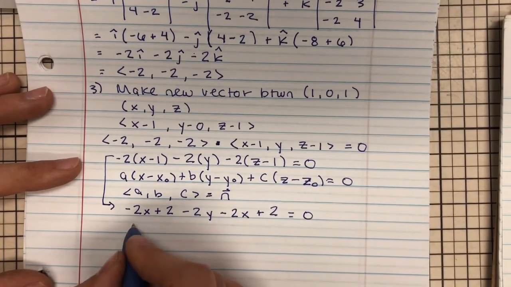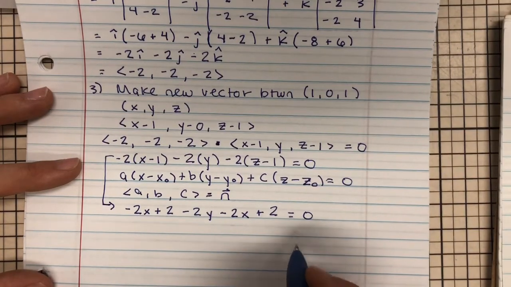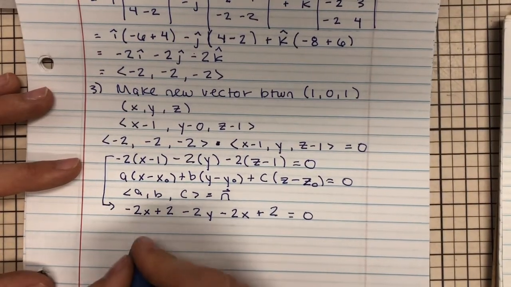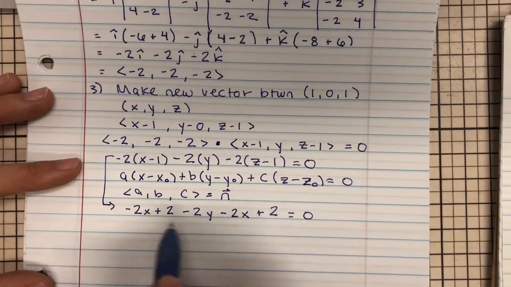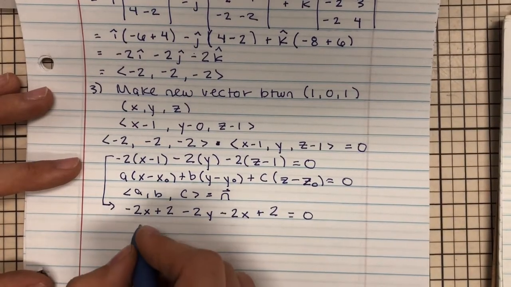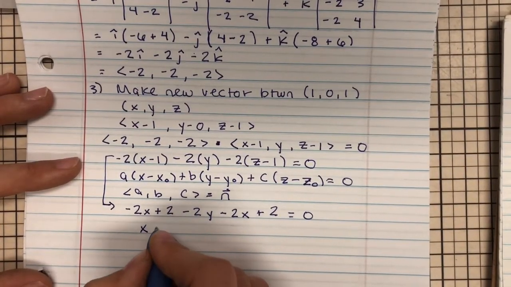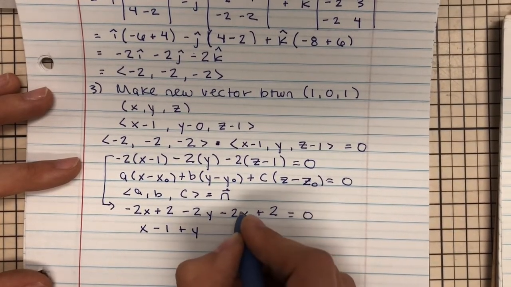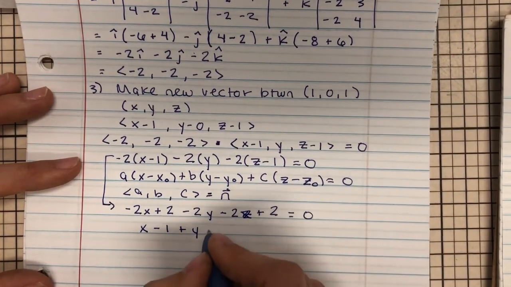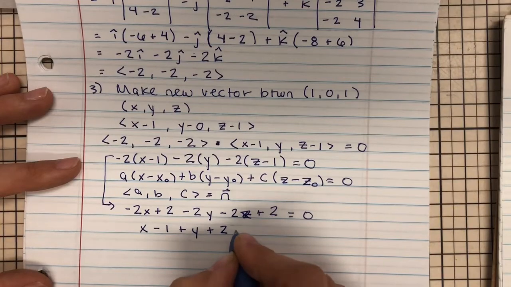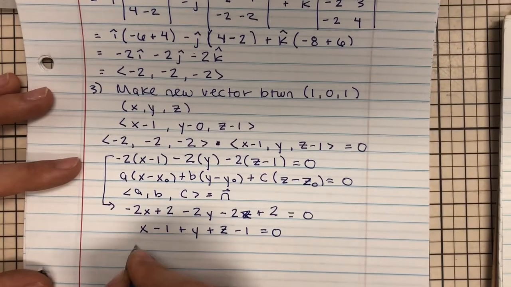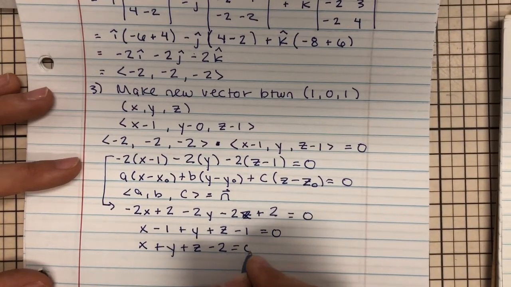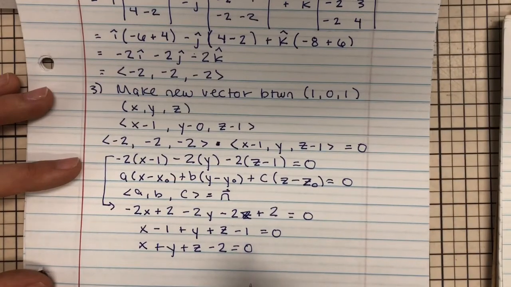Here's the thing, we could divide everything by 2 and maybe that'll make it a little bit simpler. Let's divide everything by -2, because I like all my variables to be positive. You could divide by 2 or by -2, but I like to divide by -2. So x divided by -2 will be -1 plus y. This is supposed to be a z, isn't it? Oh, I made an error. Good catch. Plus z minus 1 equals 0. So if we combine the like terms, x plus y plus z minus 2 equals 0. So this is another way to write the plane.